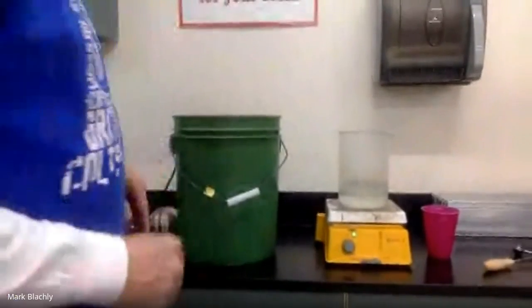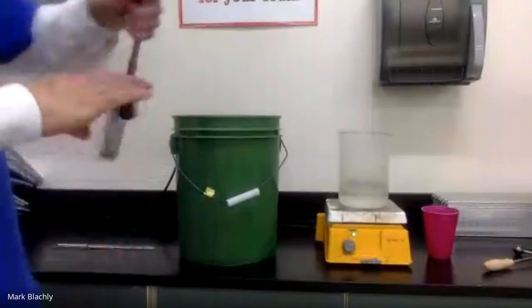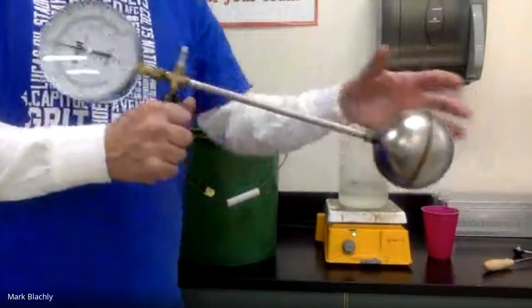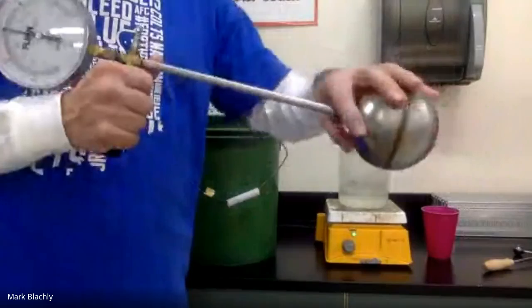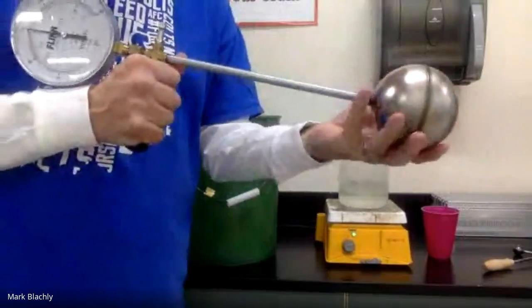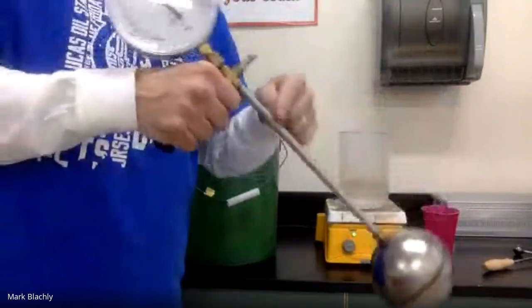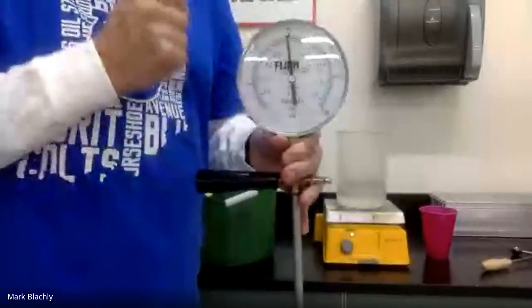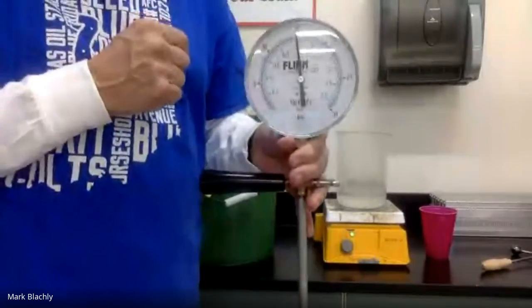All right, so here's what I've got: a gizmo right here, and what it has is a bulb. It's a metal empty sphere filled with air, and it's connected to a pressure meter. So right now, the pressure meter is measuring the force of the air molecules bouncing against the wall.